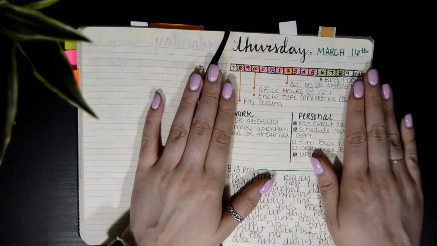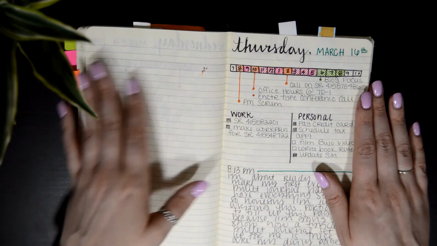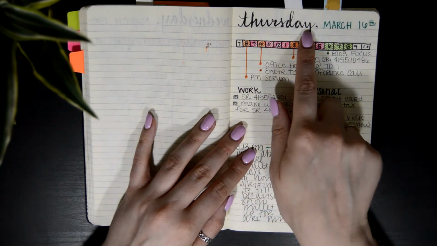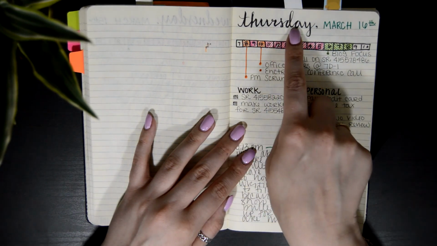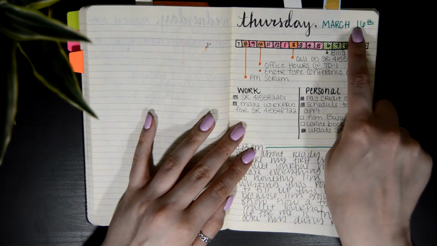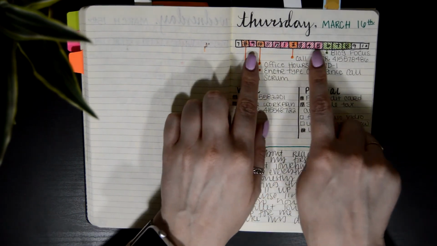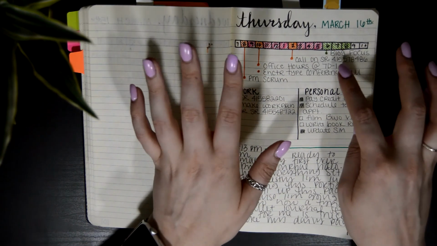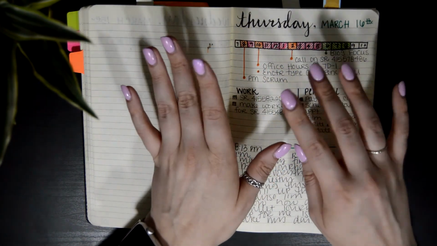So this is today. This is what a typical daily spread looks like for me. So I have a header here which has the day of the week and then the month and the date. Down here is a timeline. I've stolen this idea from, I know a few bloggers or vloggers or YouTubers do it.